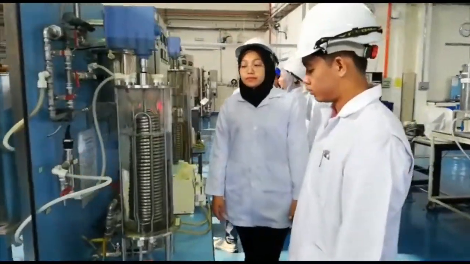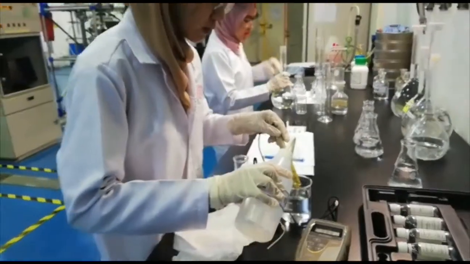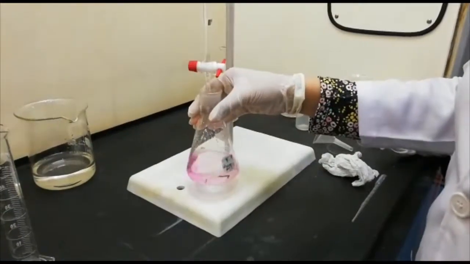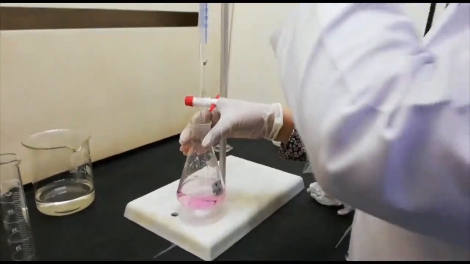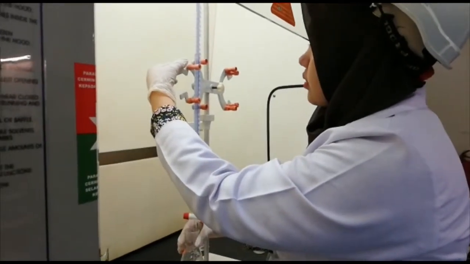First, to carry out a saponification reaction between sodium hydroxide, NaOH, and ethyl acetate. Second, to determine the reaction rate constant. And lastly, to determine the effect of residence time on the conversion.